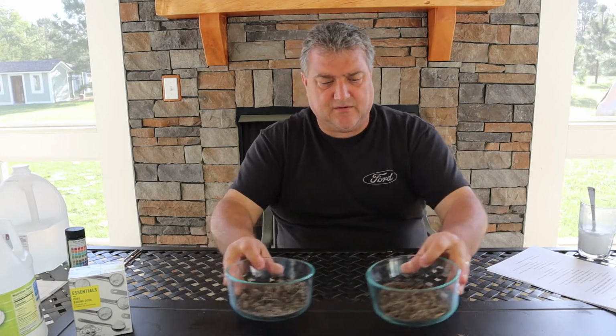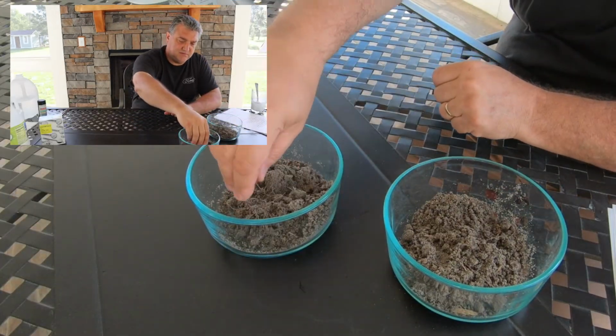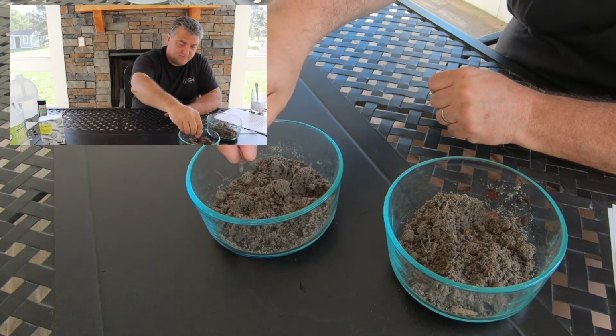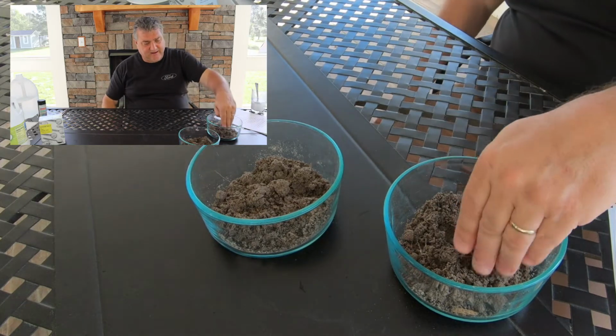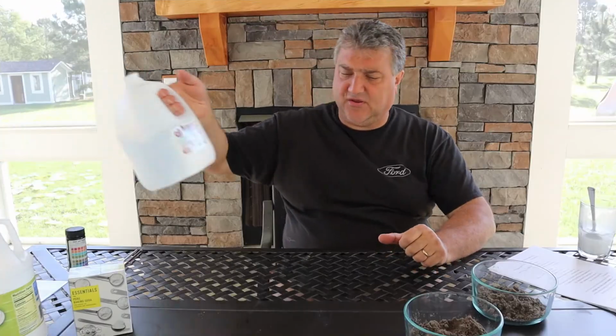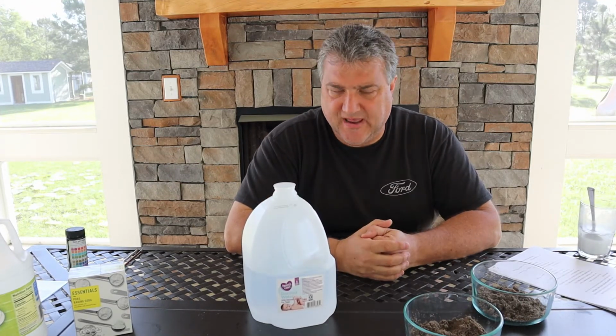So what I've got here are 2 dishes of soil that I've dug up today. I put them into the dish, kind of equally divided them here. I'm going to add some water. Now I'm using distilled water. So why distilled water? Why is that important? Why can't you just use tap water?